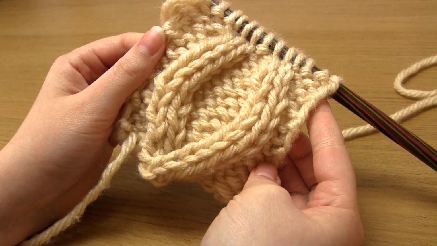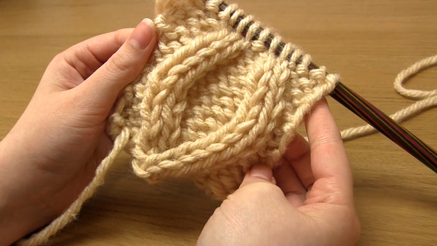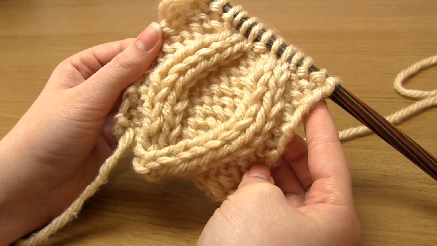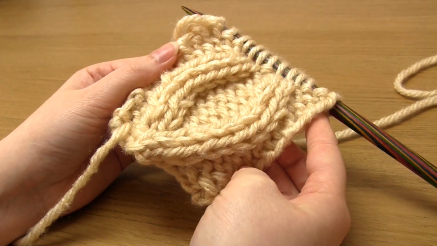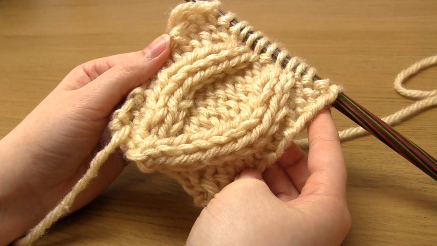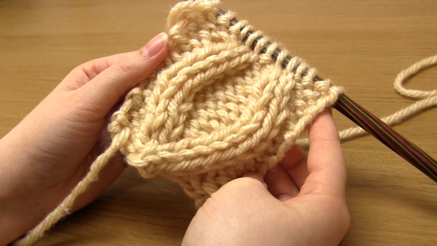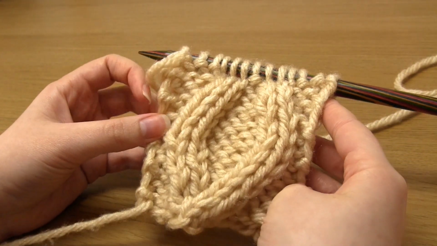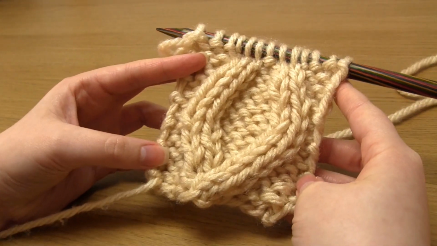And this opens up a whole world of possibility, because the cable strands can travel all across your knitting. They're not just limited to going up and down in columns in your knitting. The other advantage of having background stitches in between the strands is that it helps the strands to pop out from your knitting more and make them look more defined.